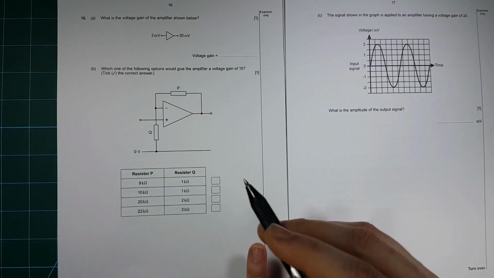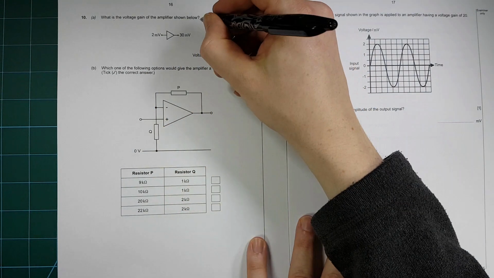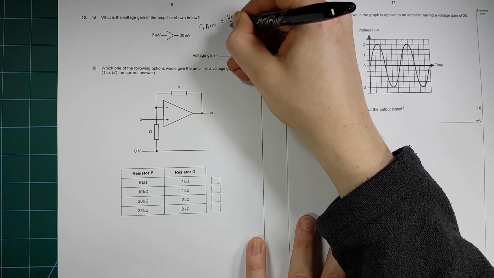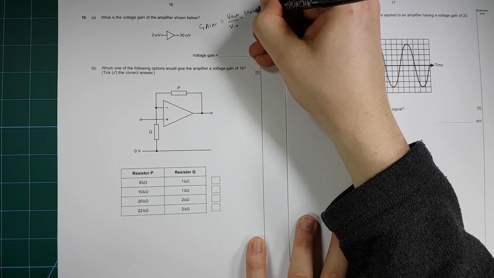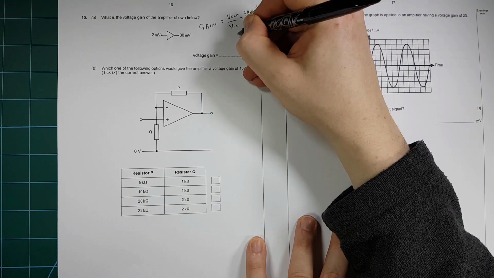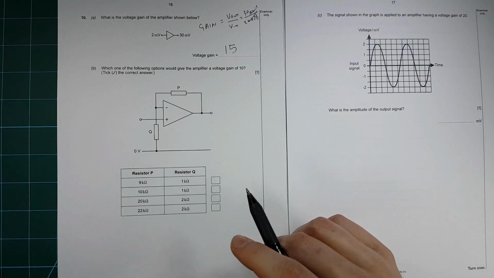Question 10, we have an amplifier here, and what's the gain? Well, the gain is equal to V out over V in, which is equal to 30 times 10 to the minus 3 divided by 2 times 10 to the minus 3, which gives you 15. That's 15 times bigger than that.